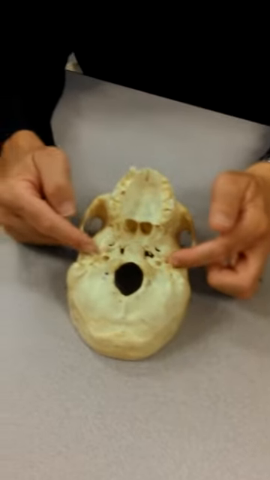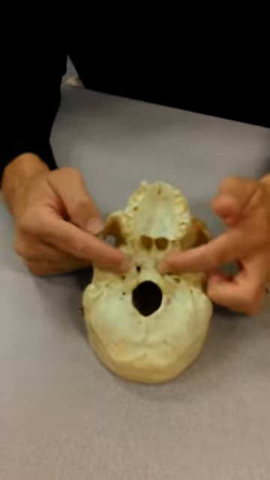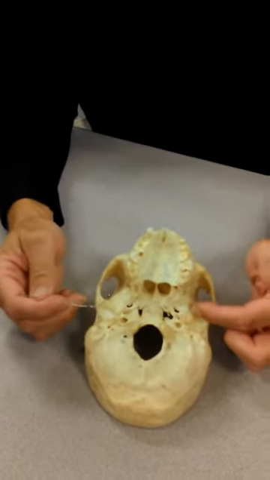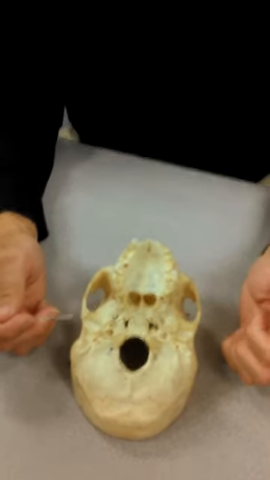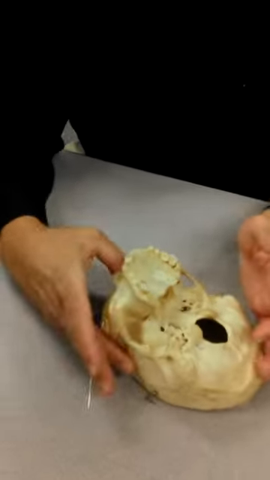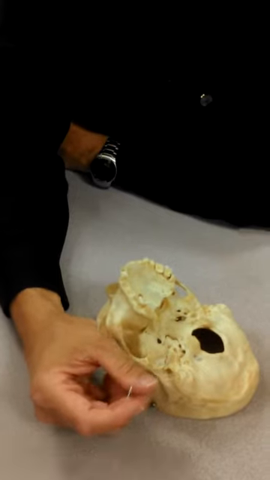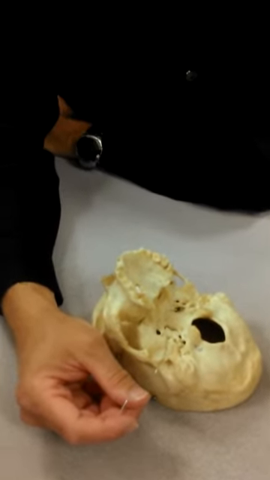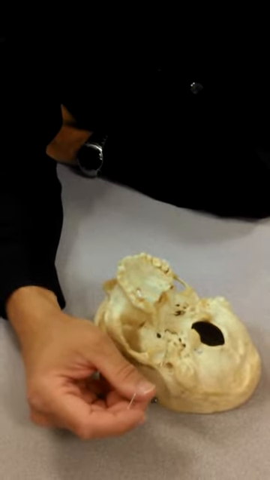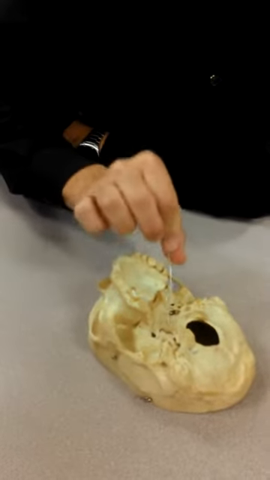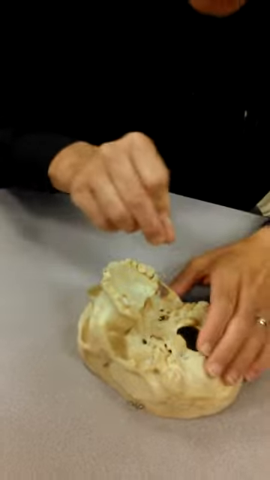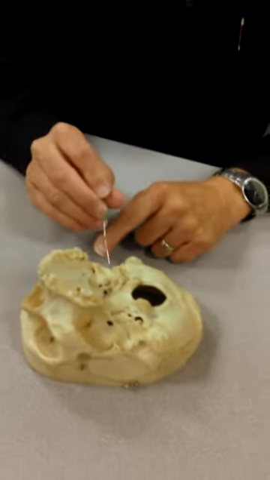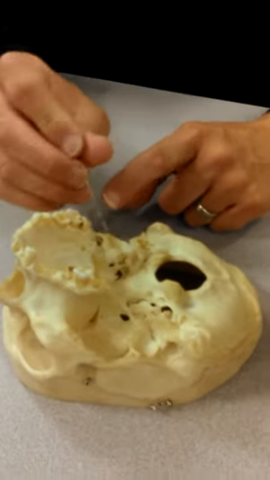If we move laterally on the skull from the carotid foramen, we have these two pits, and those are the mandibular fossa. In the mandibular fossa, there's this crack, and that crack is the petrotympanic fissure. The petrotympanic fissure points medially to an opening, which you can see right here. Okay? So here's my petrotympanic fissure running this way.